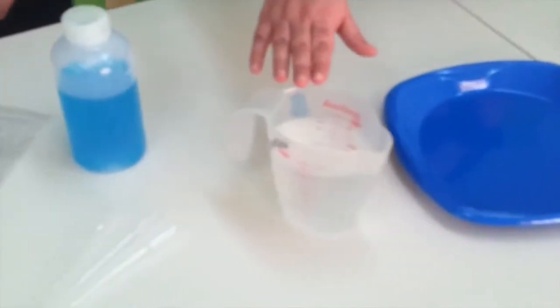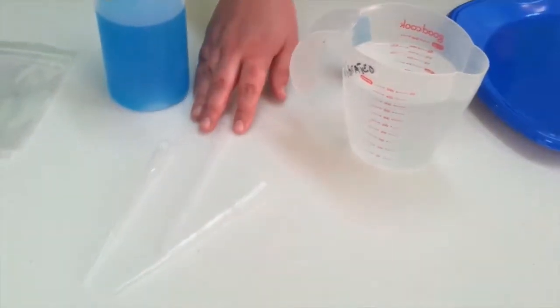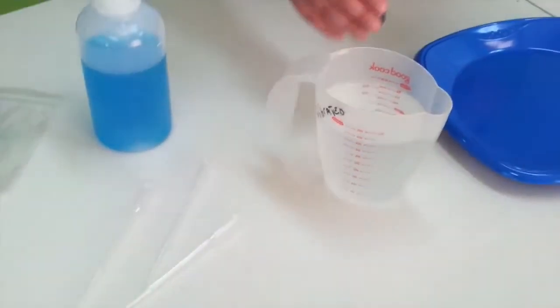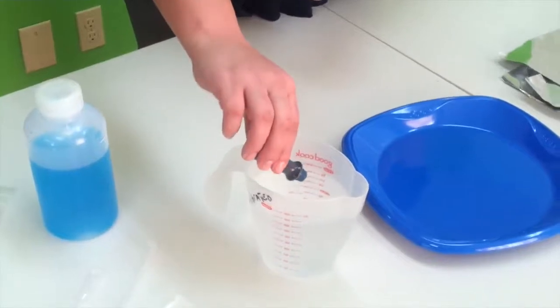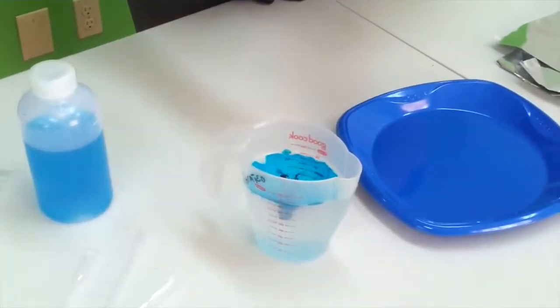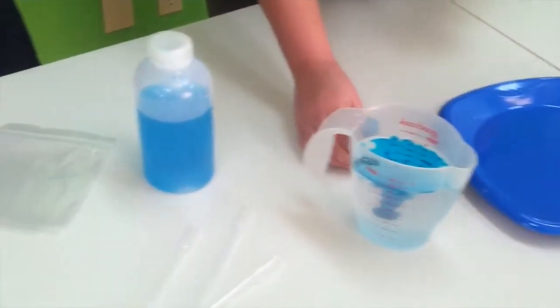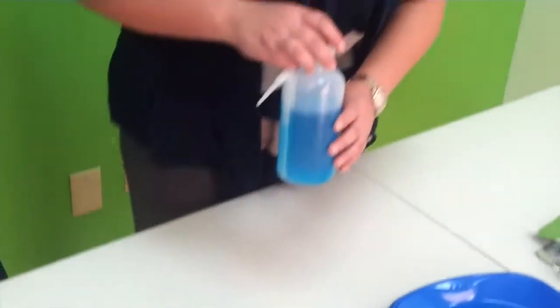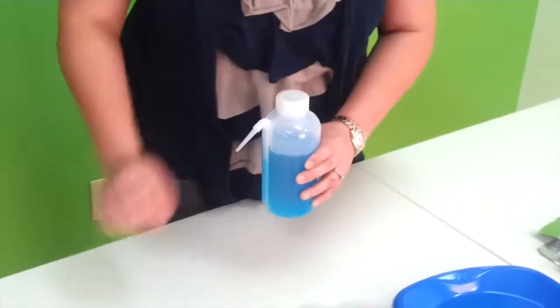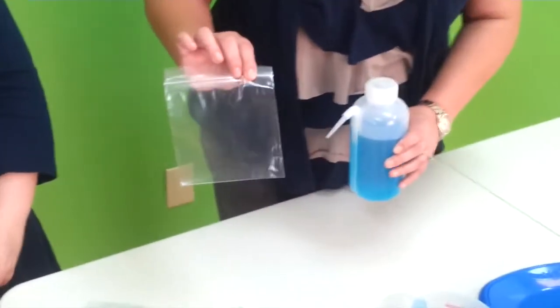We have water and pipettes. The pipettes will represent the clouds in this experiment. And let's make our water, since it'll be the rain, blue. Give it some color. The darker the better. We have a teacher squirt bottle, which I will be using as I come around the classroom. And of course a baggie. I will tell you what the baggie represents at the very end of this experiment.